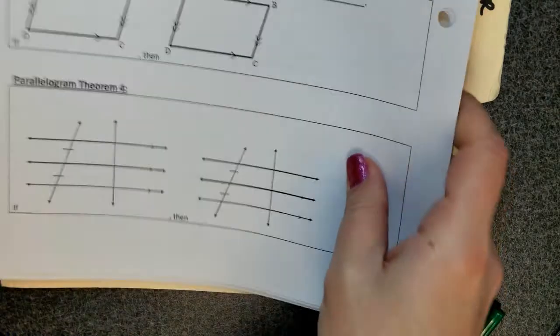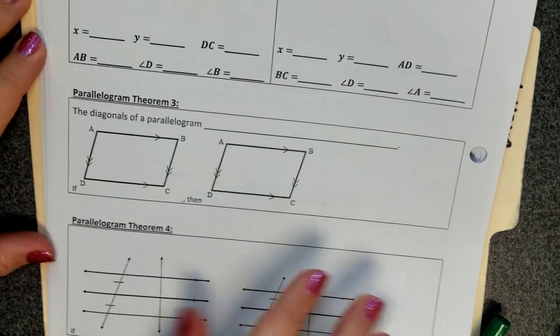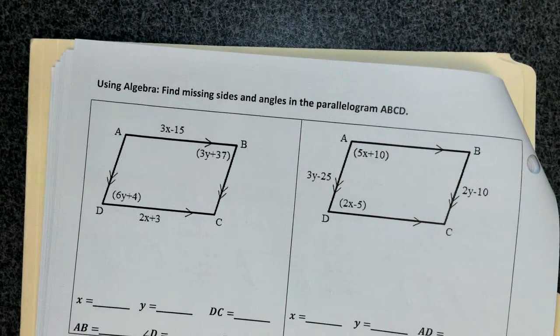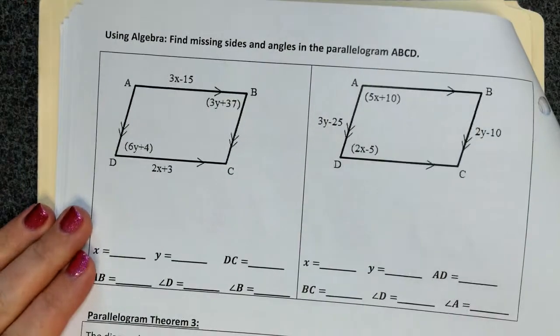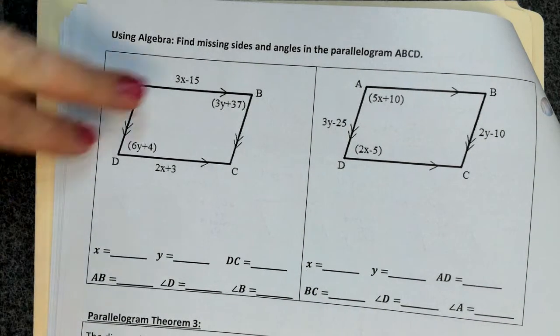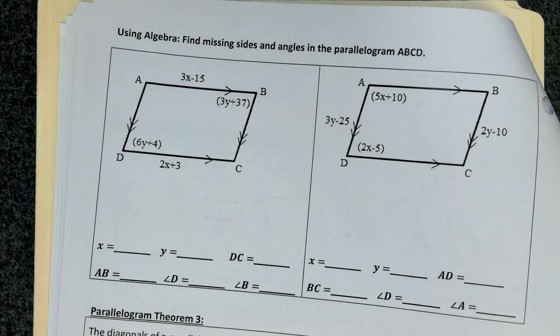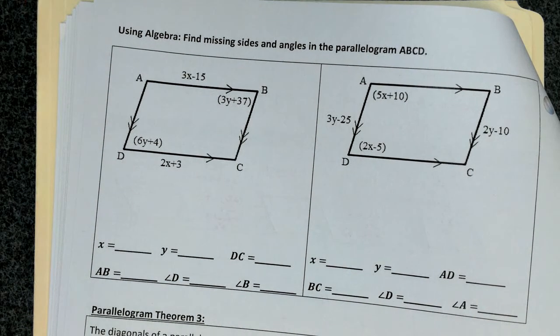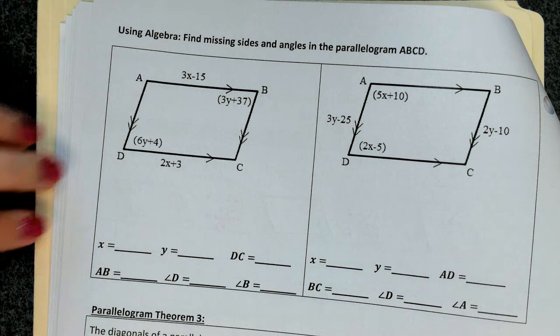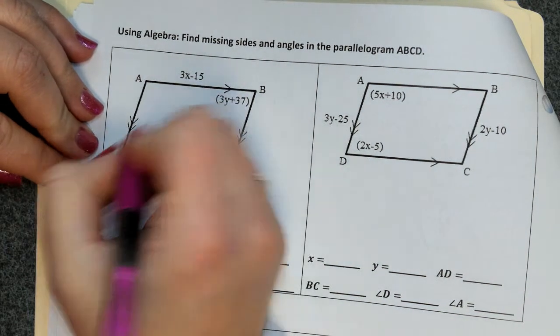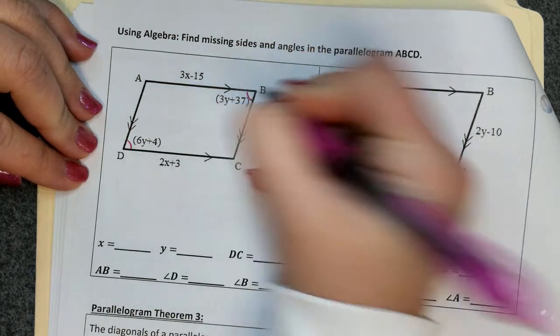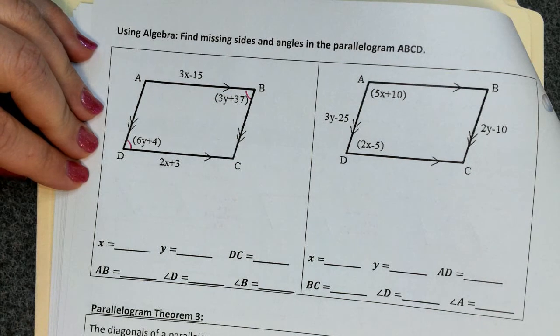And we have a couple examples here. It says to use algebra and find the missing sides and angles of these parallelograms. So, looking at these 2 angles that we have labeled here, what do you know about those 2 angles? They have to be congruent because they're opposites. So if angles are congruent, that means their measures must be equal. That means we're going to set them equal to each other.